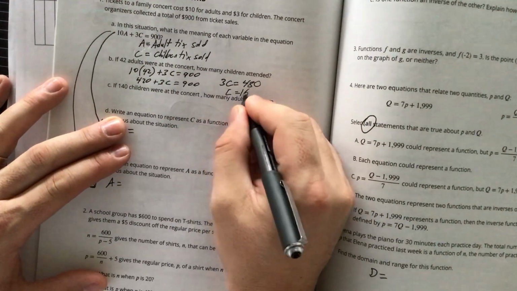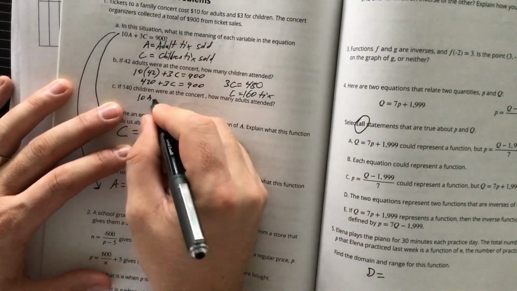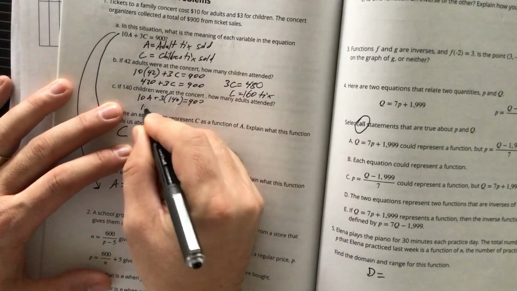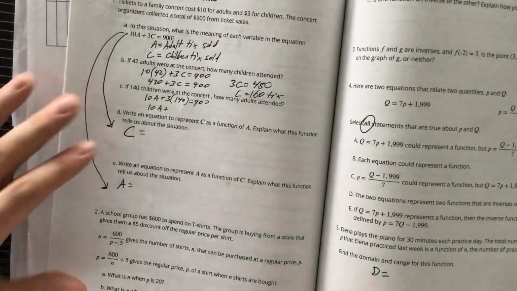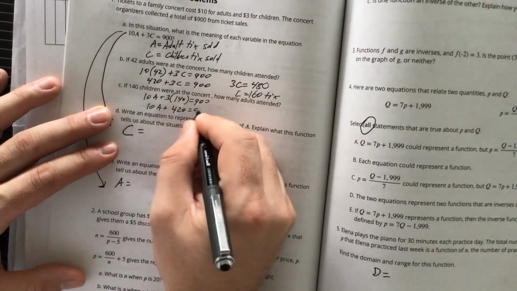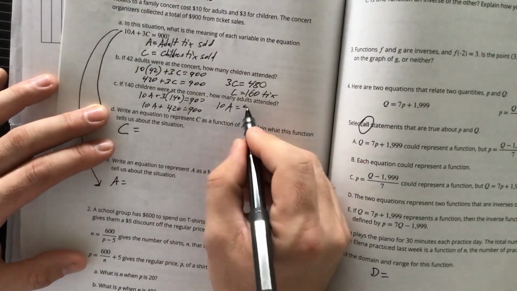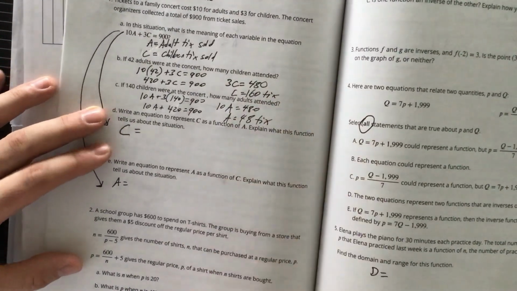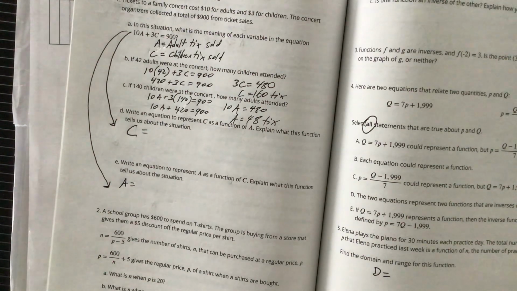160 children's tickets. 140 children. Well, that's $3 a piece. 3 times 140 is 420. So that means those 10 adult tickets would have to equal 900 minus 420, which is 480. So 48 adult tickets, that sound good? Solving it for C.